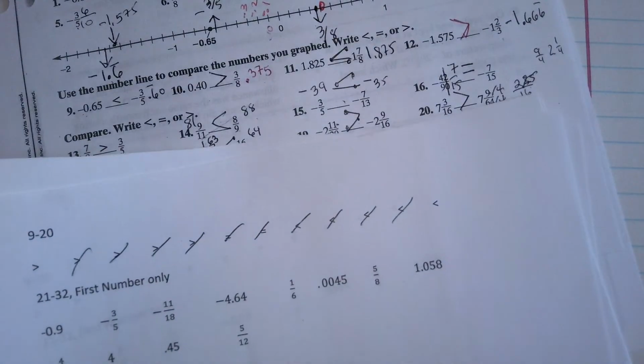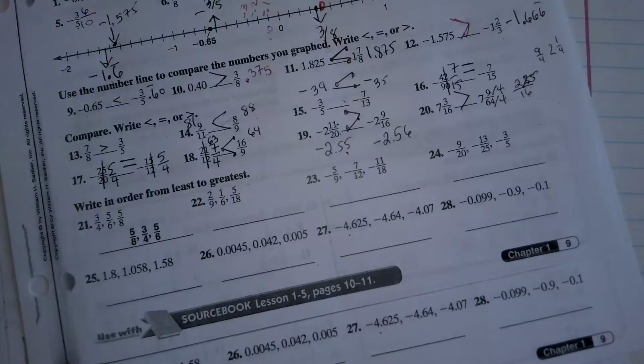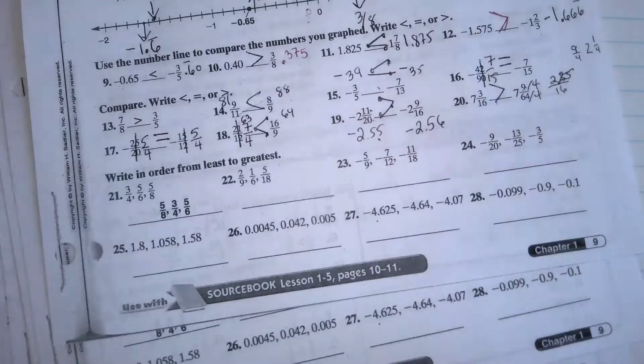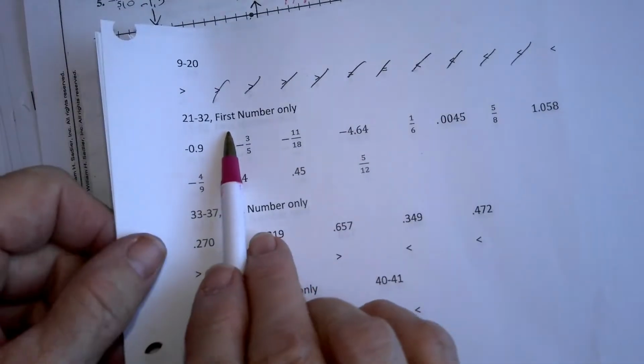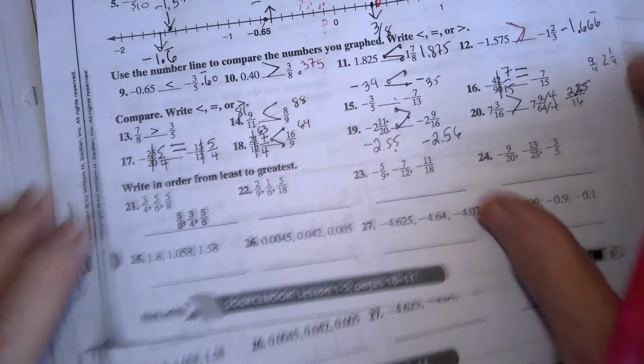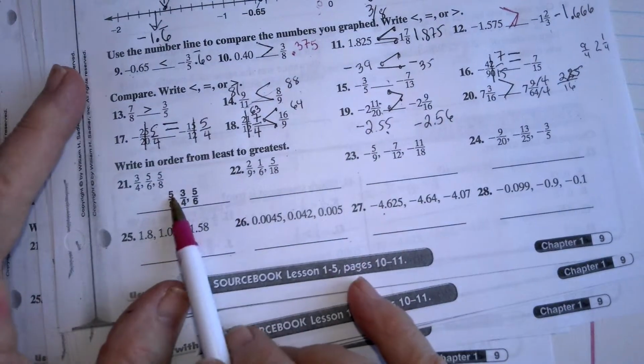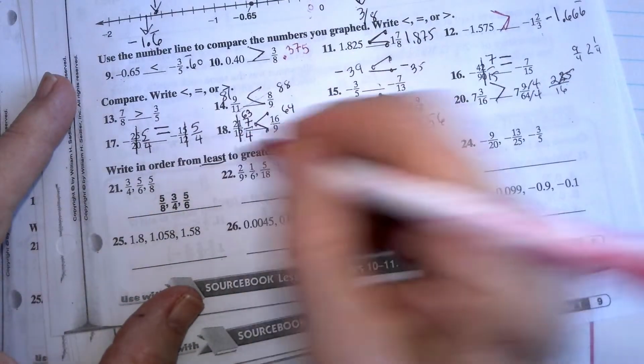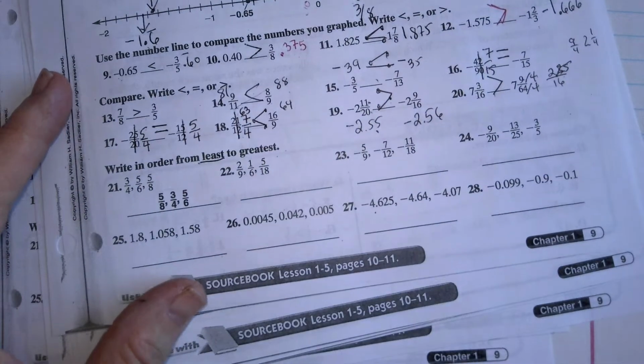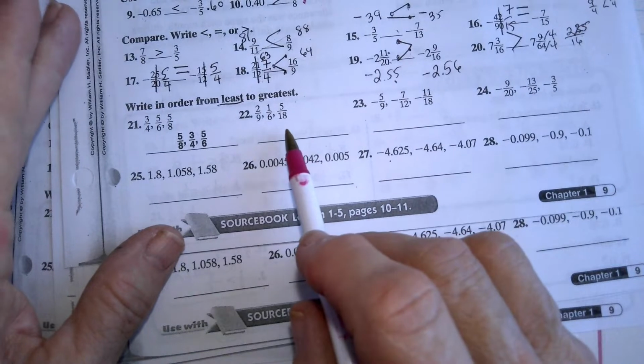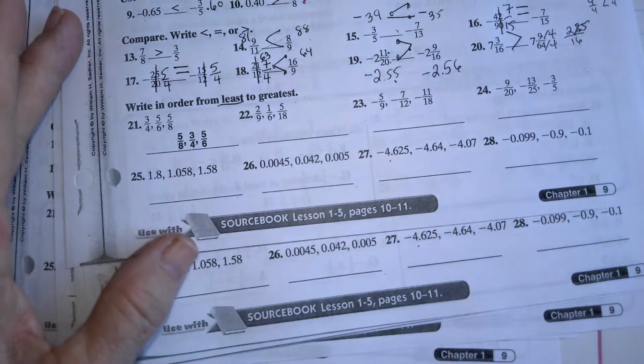I don't know. I might have missed it somewhere. But anyway, then on these, you have to list all of these in order from the least to the greatest. When you're looking at your answer bank, all right, this is one.